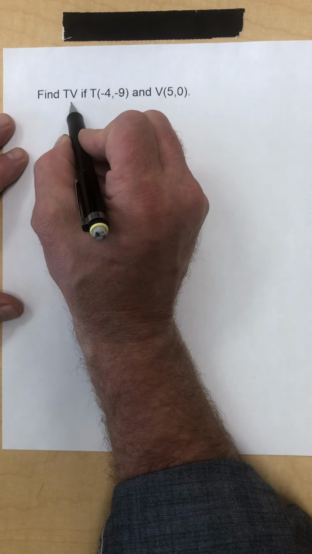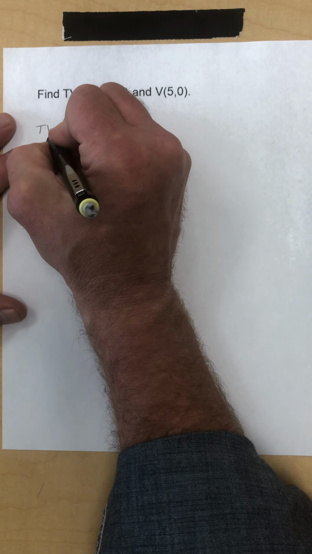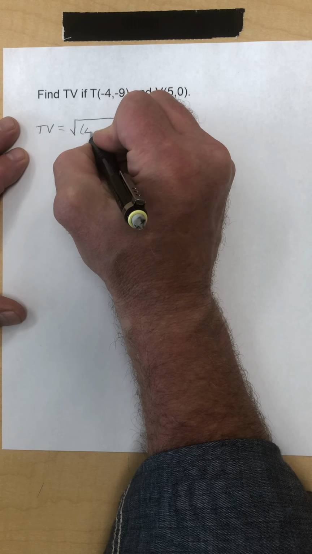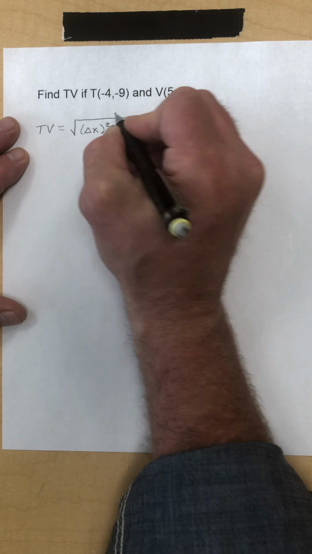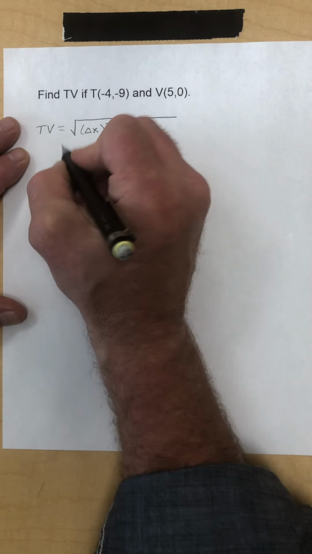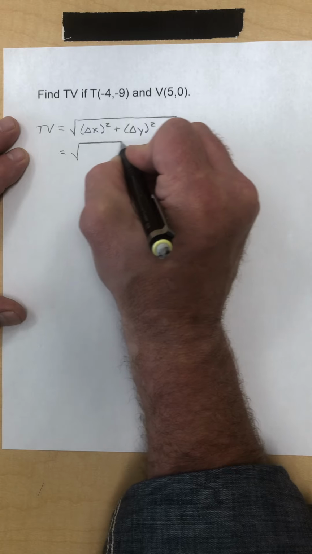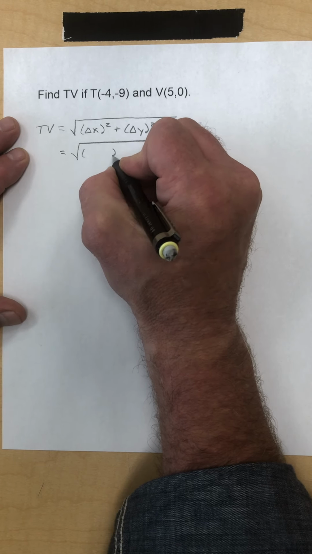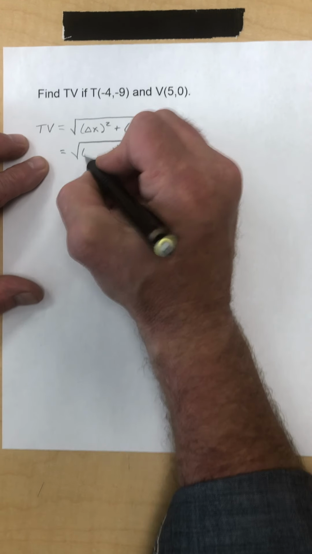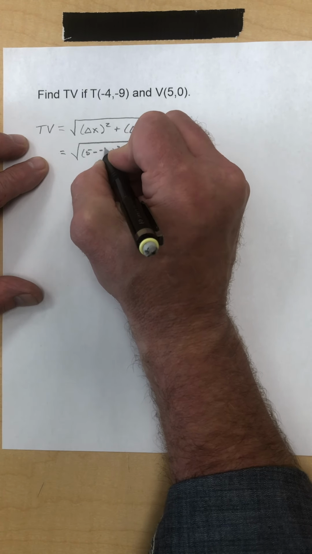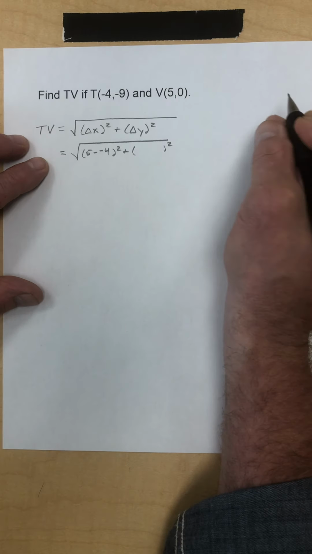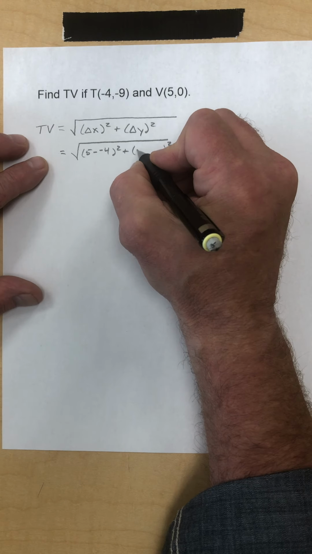Now I'm looking at the distance from T to V. Again, remember it is the square root of delta x, which is the change in x squared, plus delta y, which is the change in y squared. Change is subtraction. So I've got to subtract the x coordinates and square that. I'm going to go 5 minus a negative 4. Plus, I've got to subtract the y coordinates and square that. I'm going to go 0 minus a negative 9.